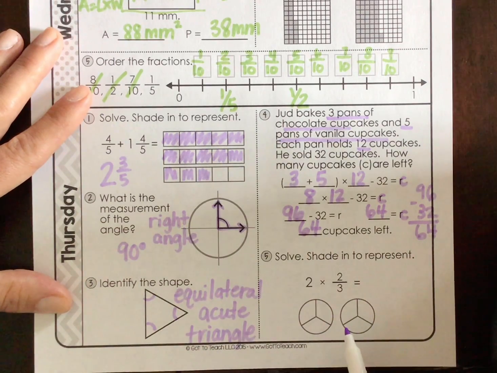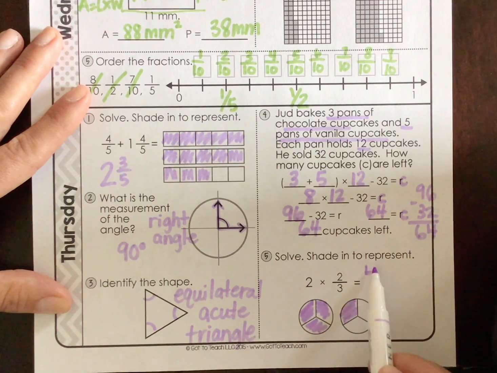Okay, very last one. It says to solve and then shade in to represent. We have the whole number 2 times the fraction 2/3. So we're going to shade in 2 groups of 2/3. So there's one group of 2/3, and then there's another group of 2/3. So how many thirds were shaded in? 1, 2, 3, 4. So we have 4 thirds shaded in.